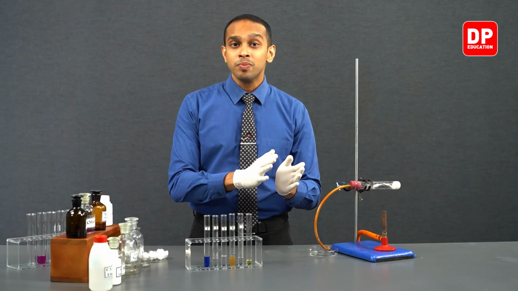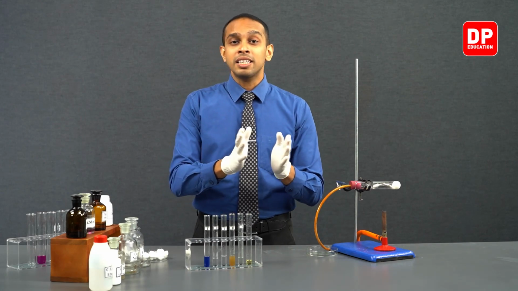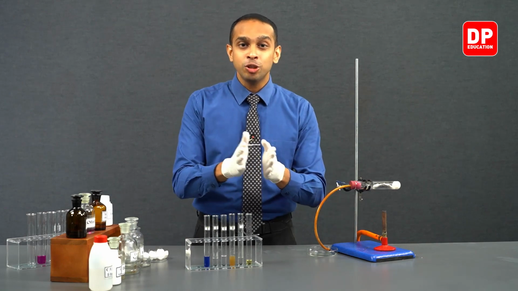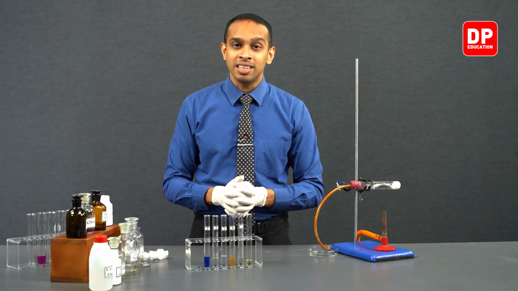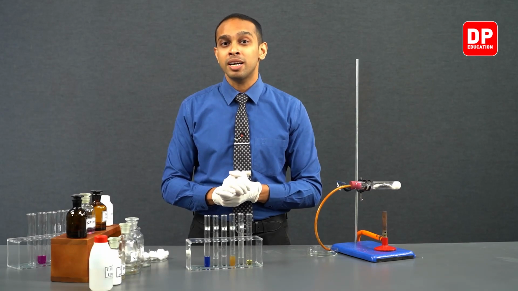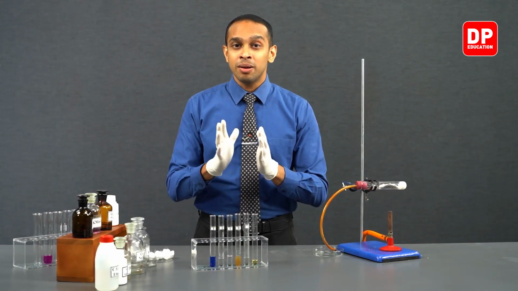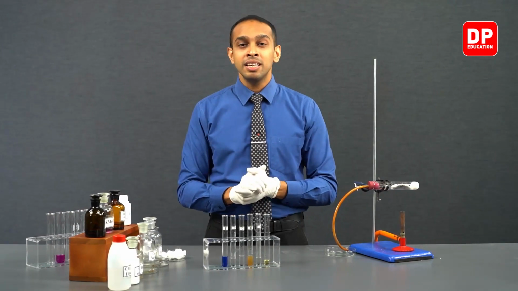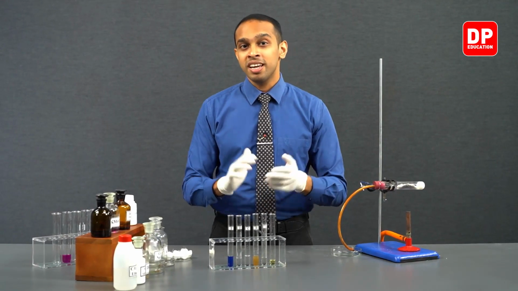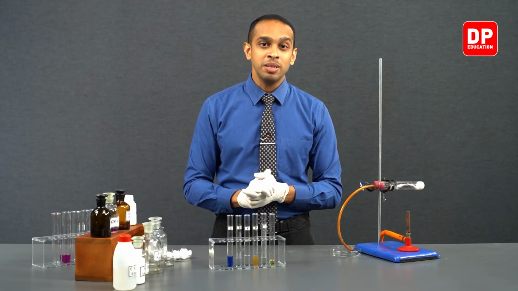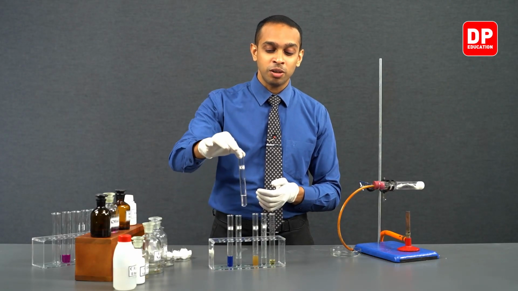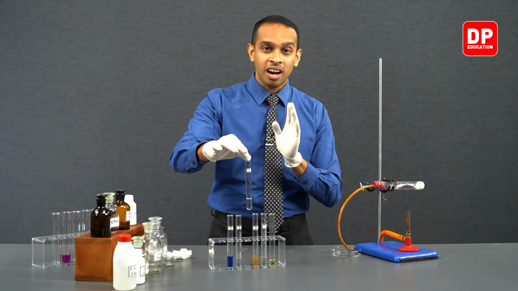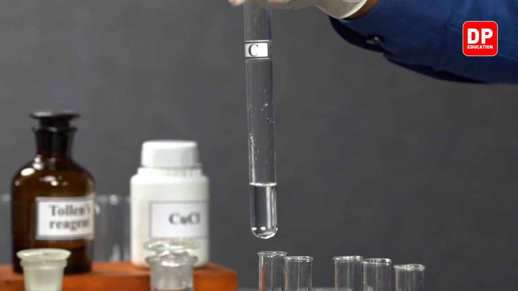In acidic medium, the permanganate ion can get reduced all the way to Mn2+. So Mn2+ ions are colorless. Although Mn2+ ions in aqueous medium are said to be slightly pink in color, this very low intensity pink color is very difficult to observe in lab environments. So we are going to observe the formation of a colorless solution instead.